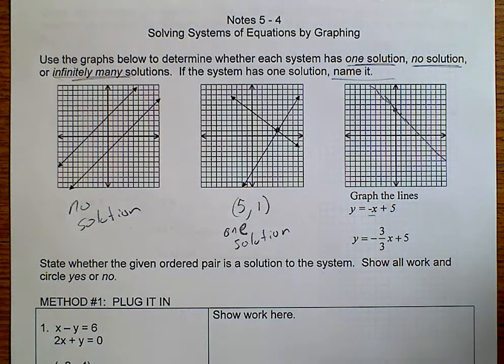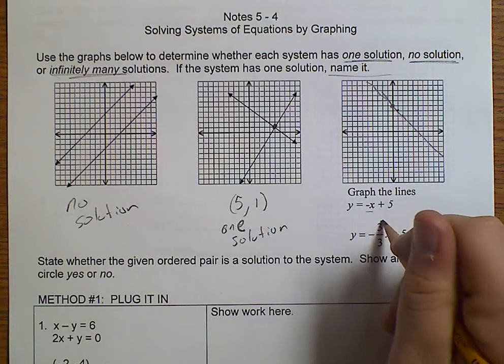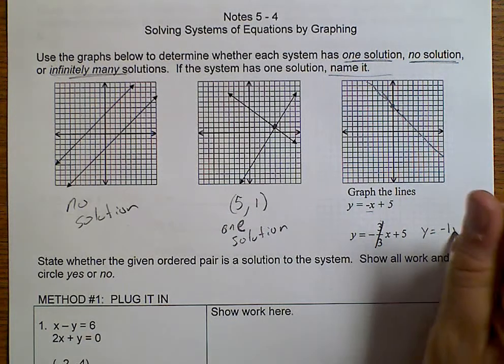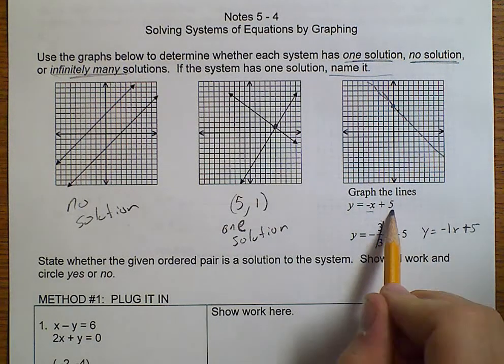So I've got my line. And now look at this one. Well, -3 over 3 equals -1. So this is y equals -1x plus 5, which is the same thing as this one.